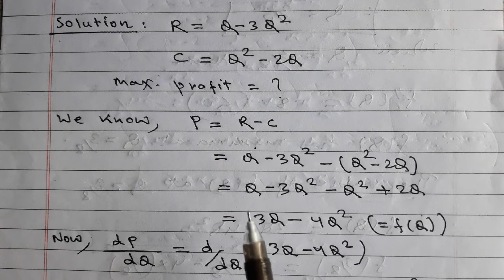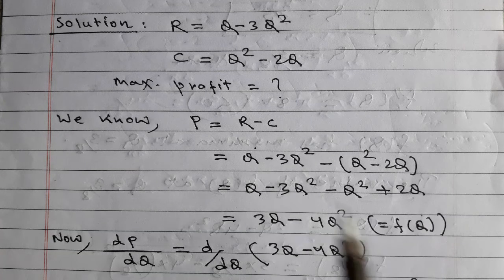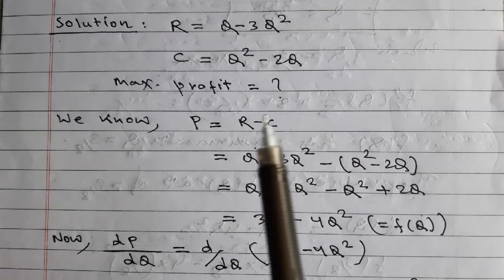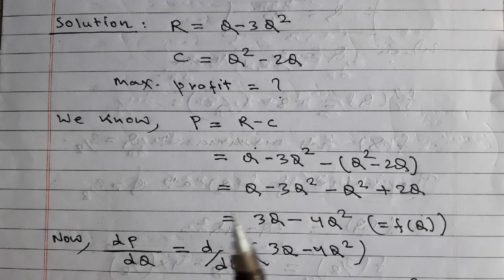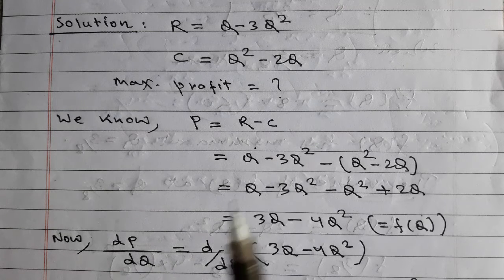The profit function P is a function of Q, so we can denote it by f(Q), that means function of Q. Now to find the maximum value and the minimum value of profit, according to the application of derivative, according to the rule of maxima and minima, first we have to find the first derivative of the profit function and then we have to suppose it as equal to 0.